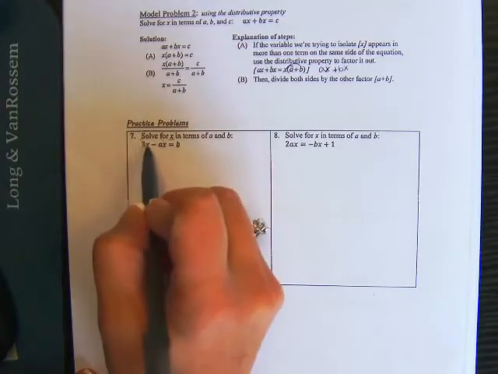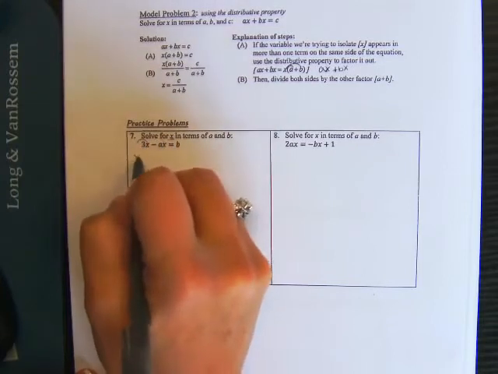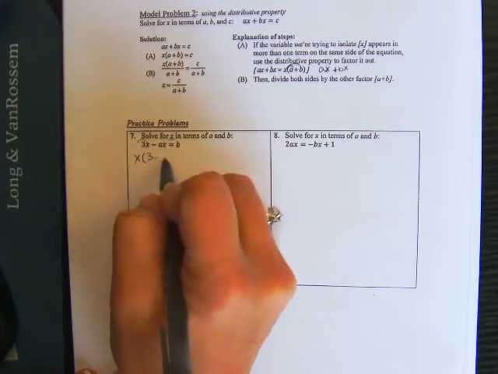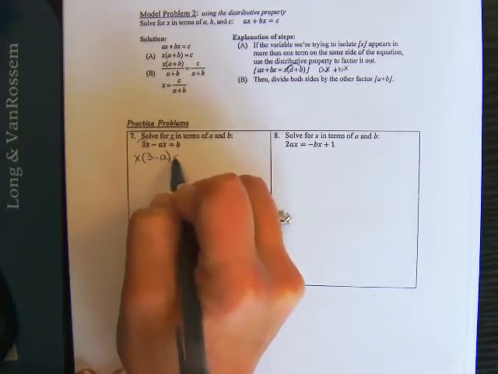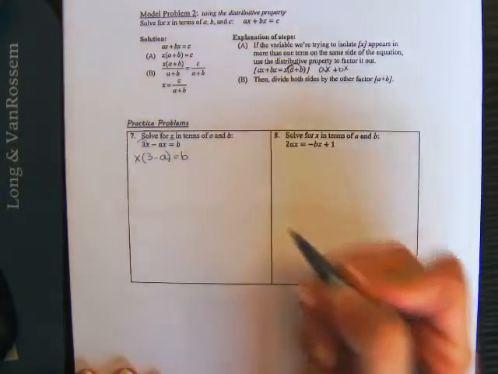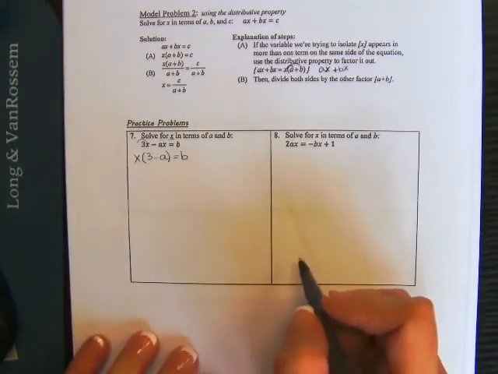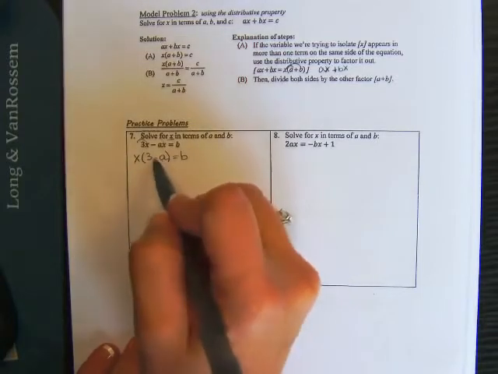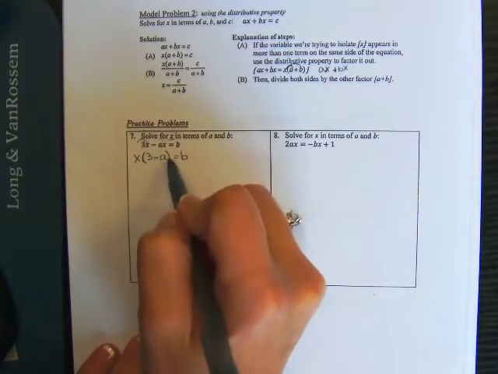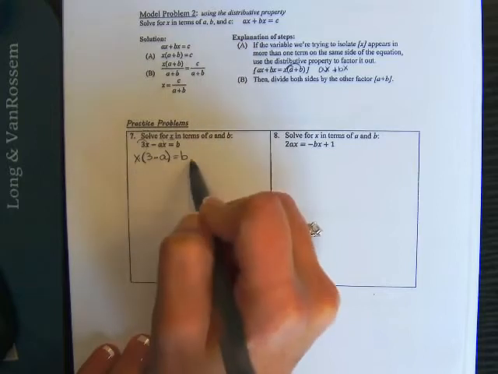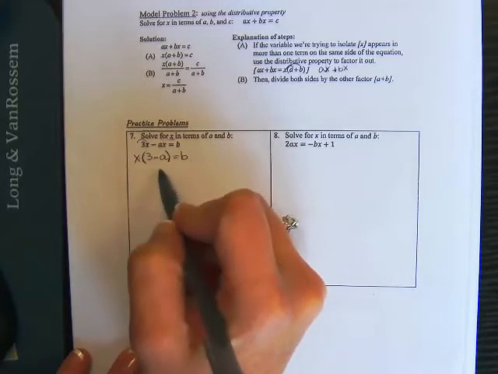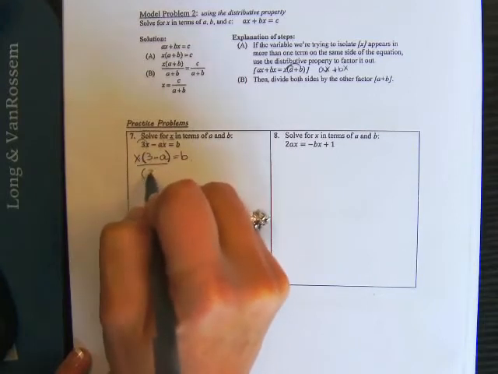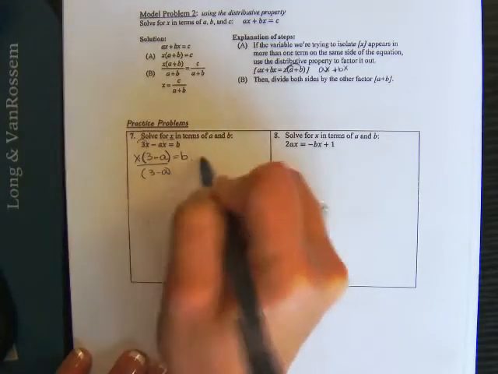So if I take the x out of this one, and I put it in front, what I'd be left with inside is just 3 minus a. And that would be equal to b. That stays the same there. Now, if I'm still solving for x, I have to move 3 minus a. 3 minus a is being multiplied by x. So the opposite to move it to the other side would be to multiply by 1 over 3 minus a, or even simpler, just divide by 3 minus a.